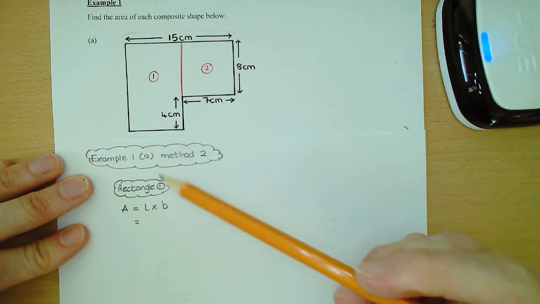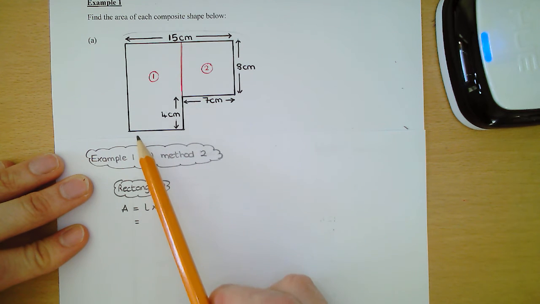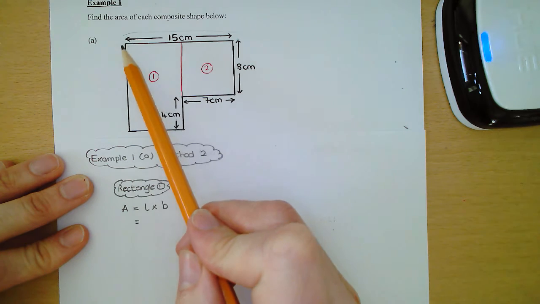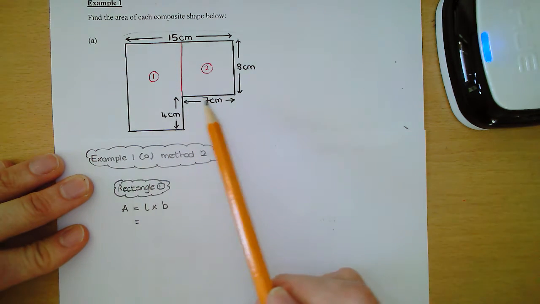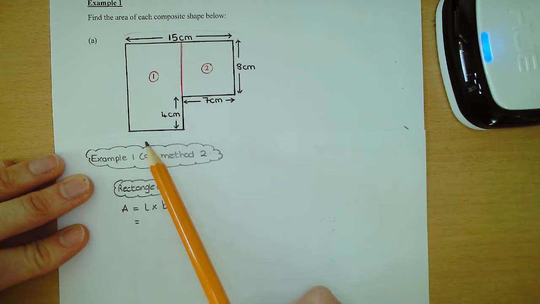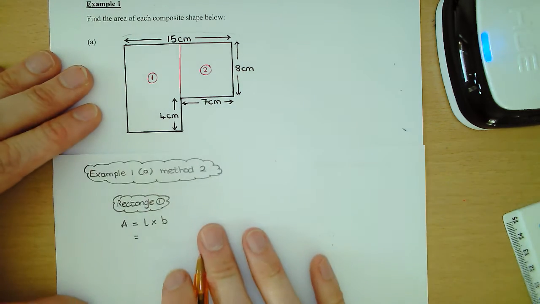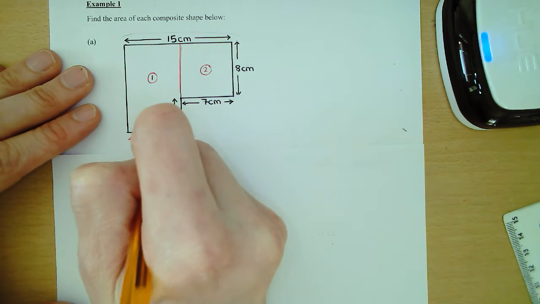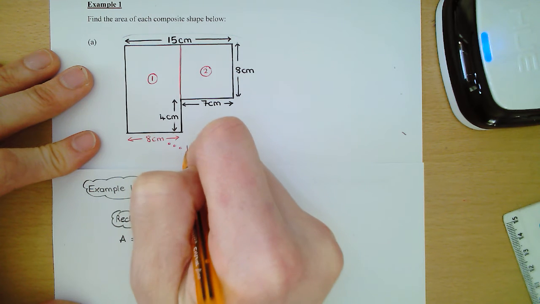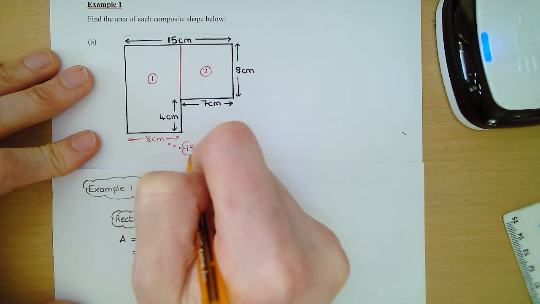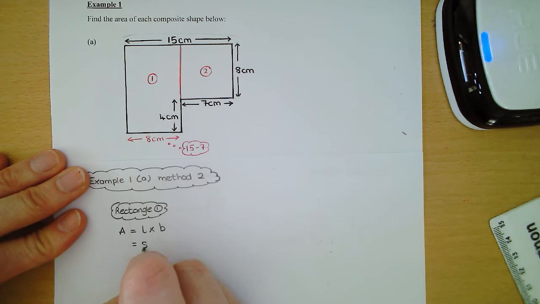So we need to get the length of rectangle 1. So we're looking for this horizontal measurement. Now at the minute we don't appear to know it. However, we know that the top horizontal measurement is 15 and we know that this horizontal measurement is 7. So the remaining horizontal measurement is going to be 15 subtract 7. So that's going to leave us with 8 centimeters. So we now know that the length is 8. So replace the length of 8, copy down our multiply sign.